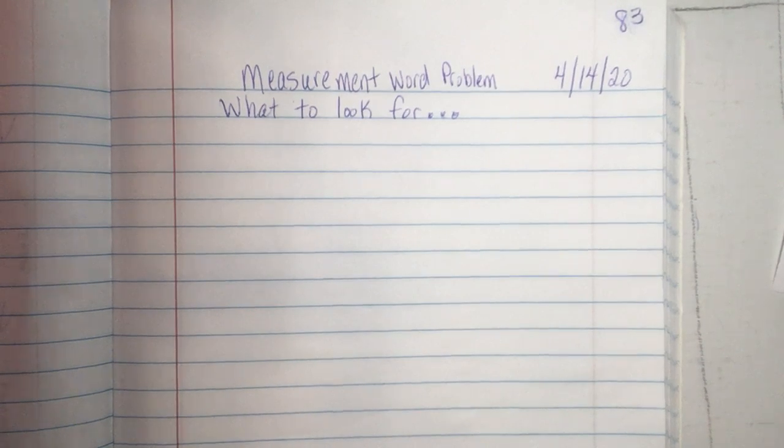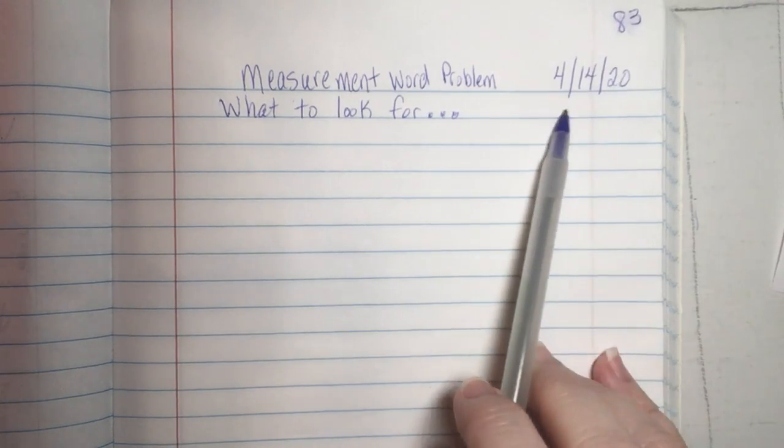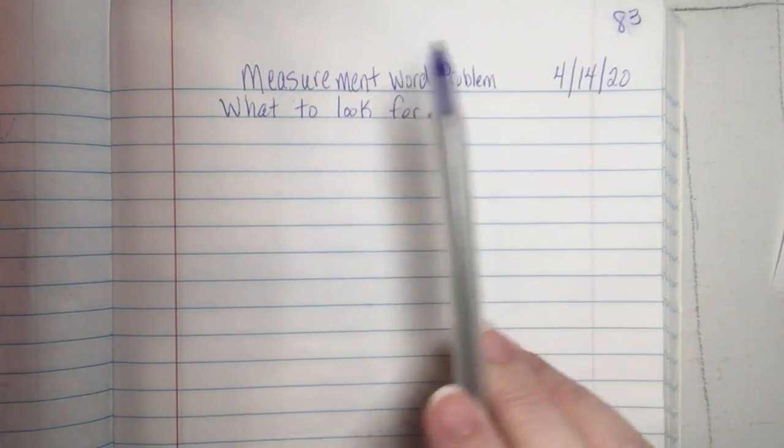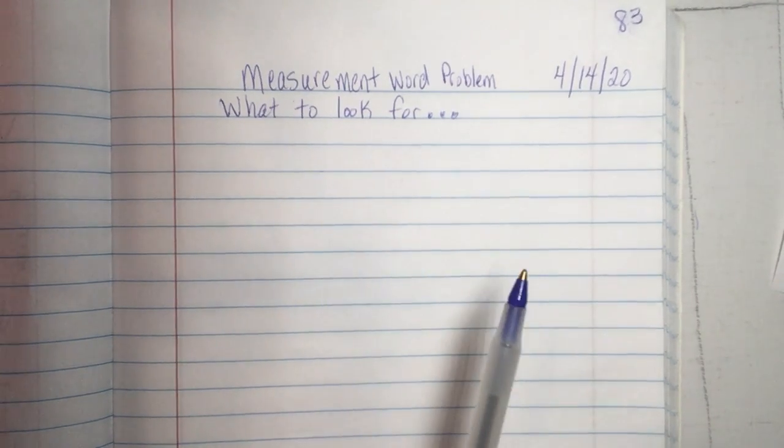So today we're going to take some notes on what we look for when we're reading a word problem that helps us distinguish what they're asking us for. On page 83, hopefully you can see that. You're supposed to be doing this on 414. We're going to take notes on measurement word problems, what to look for.